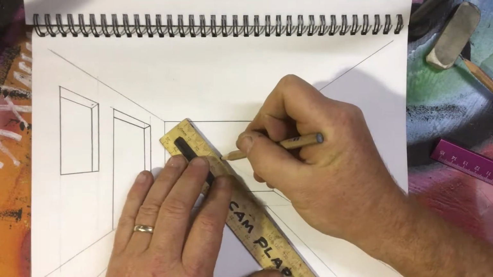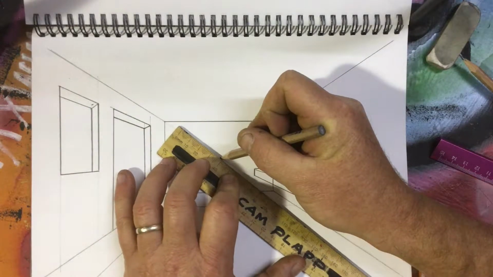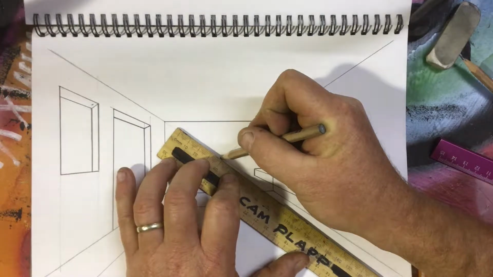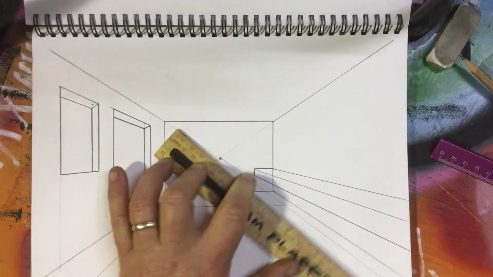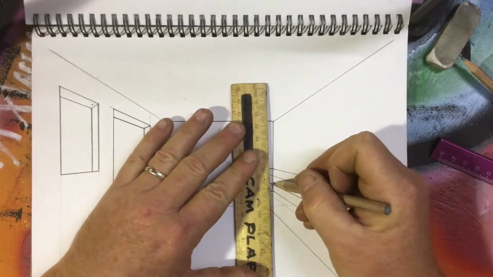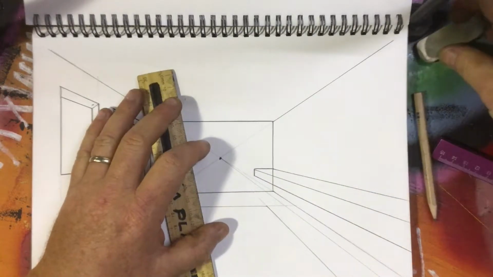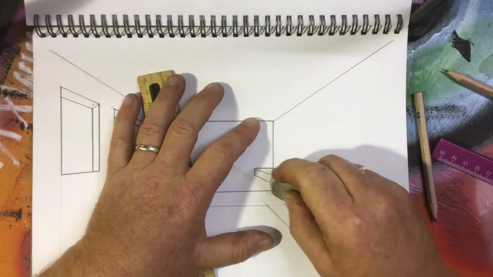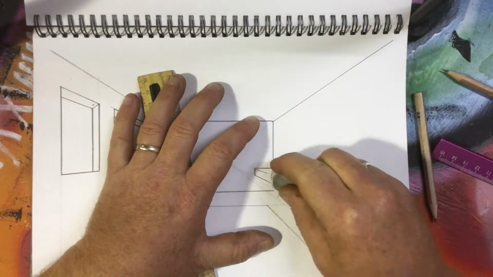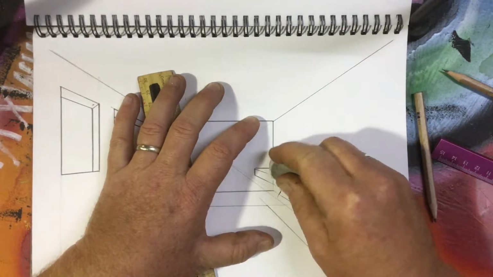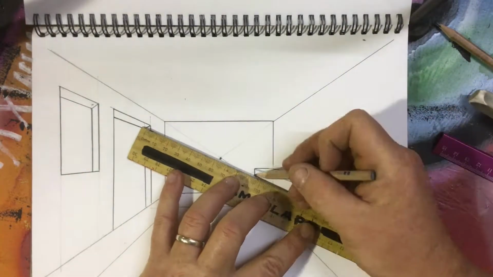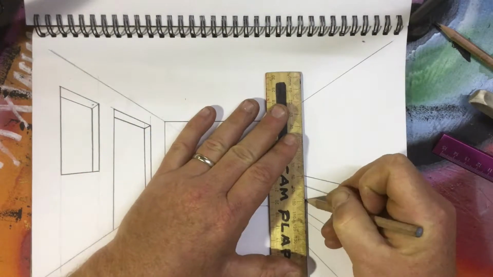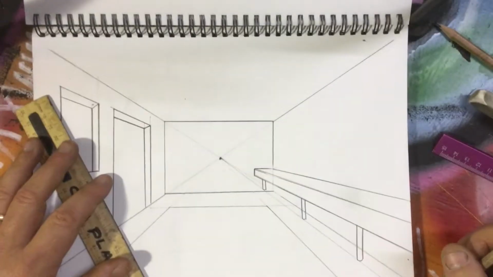Okay, I want to put some legs on it. Let's decide that the legs come down maybe this low. So let's put some legs in here. Before I do, I'm just going to get rid of some of these lines. You wouldn't see them. Okay, we've got some sort of a bench.